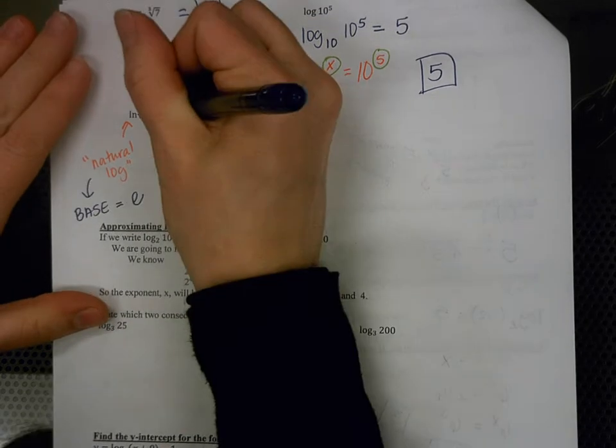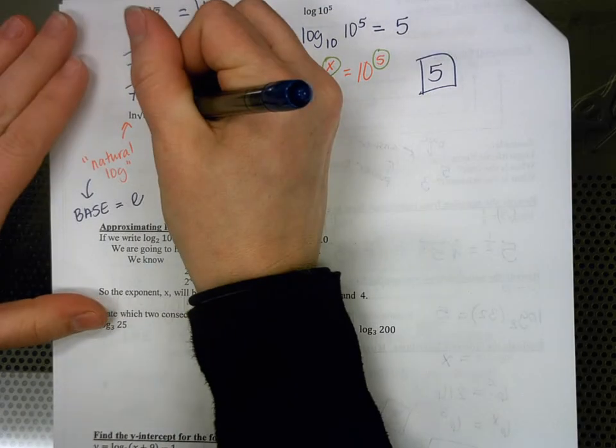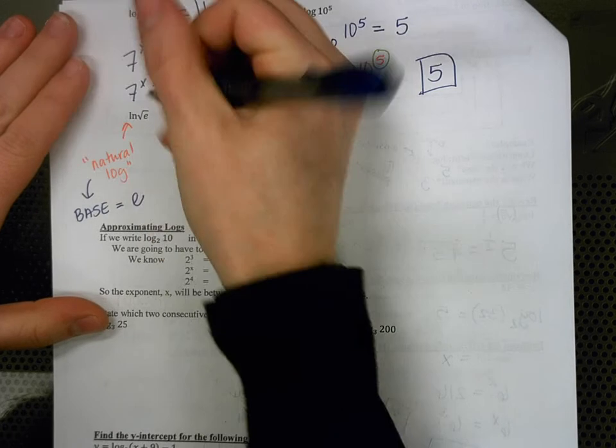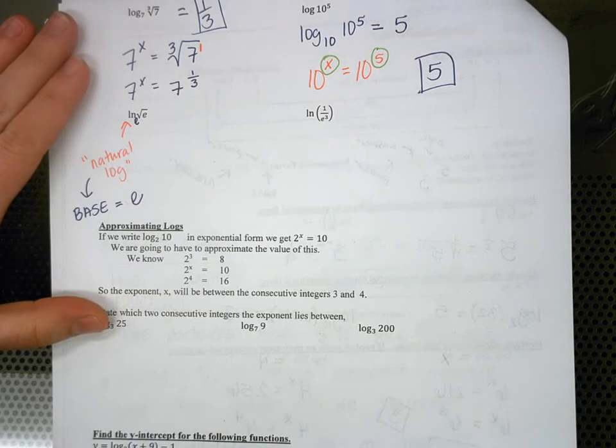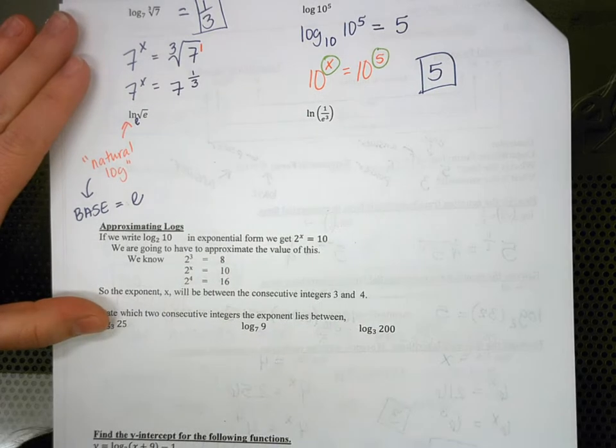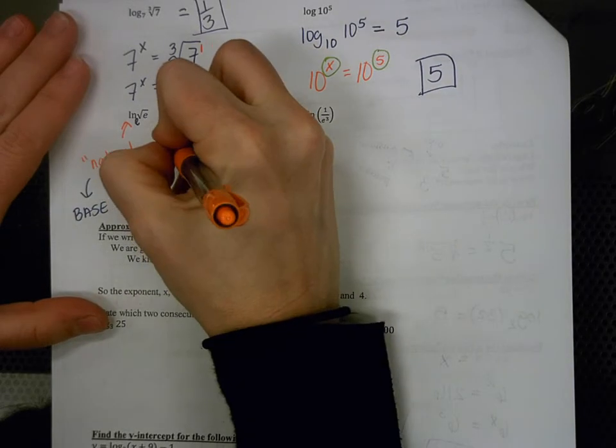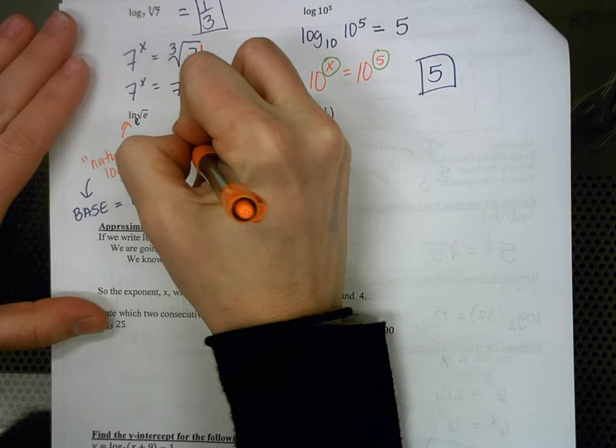So we're going to rewrite this. Natural log has a base of e. So what we're actually going to write this as in exponential form is, what power do we raise e to get the square root of e?